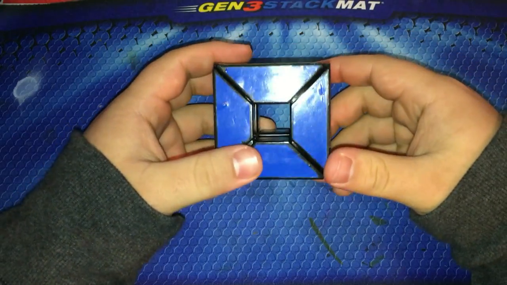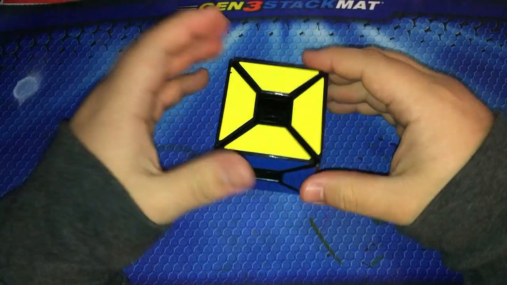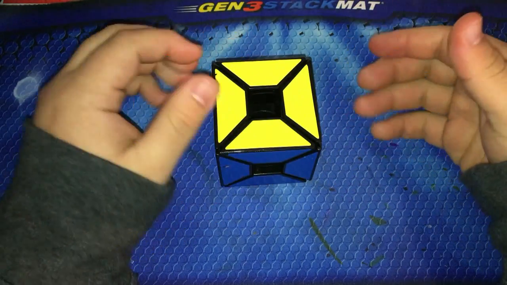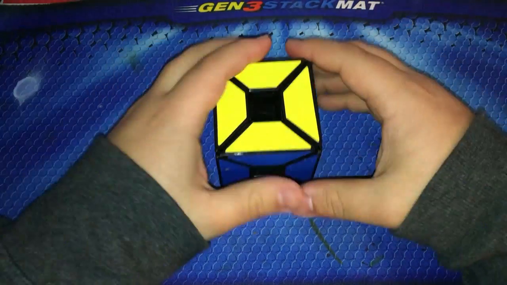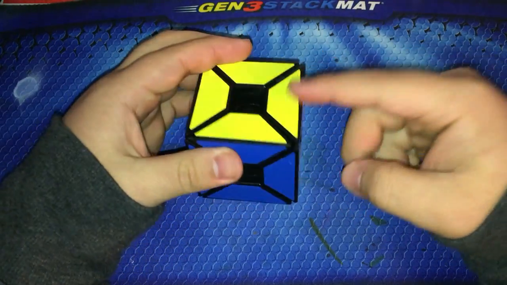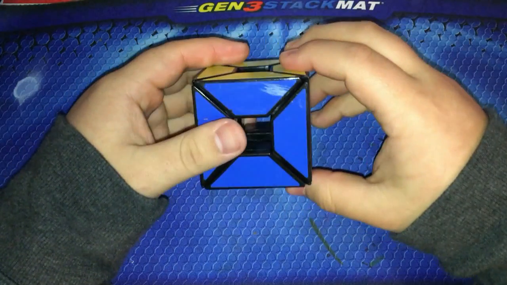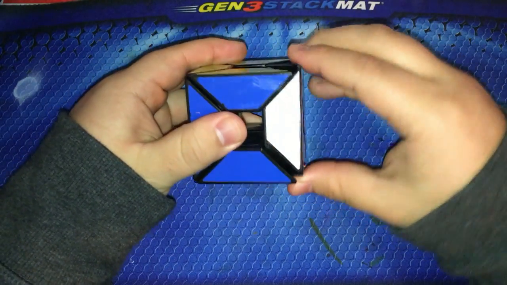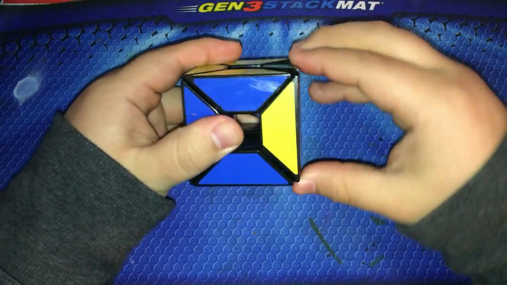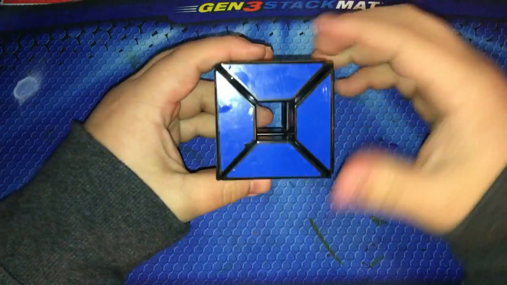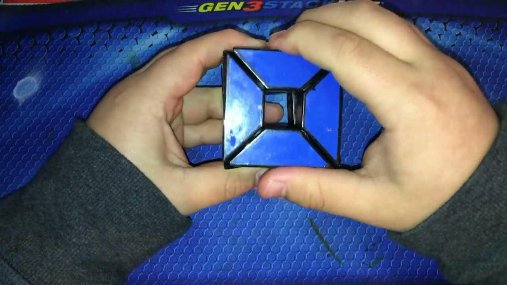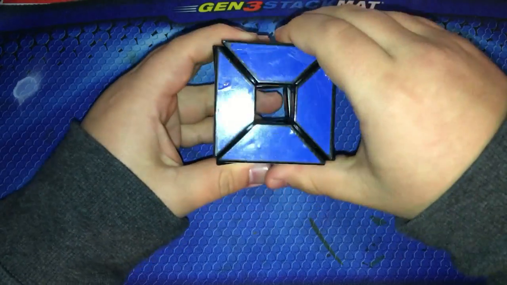Now on some algorithms, you are going to see things that say R2 and L2, stuff like that. That basically means you move the layer twice. And when you do this, it doesn't really matter if you do it in the prime or normal fashion. It's always going to be a 180, so either way, this piece will end up here. So just for example, an R2 is 1, 2. F2 would be 1, 2. And even if you do it prime, it is the same thing.